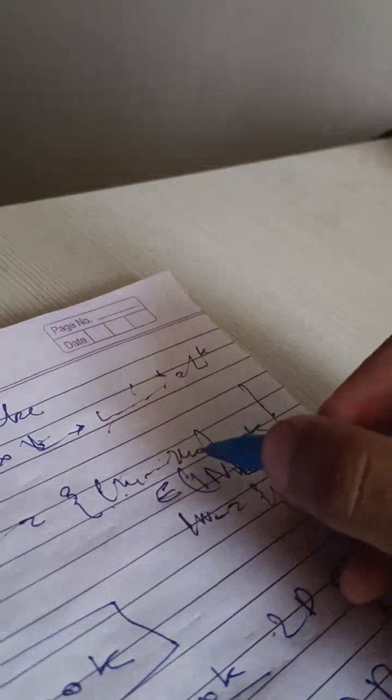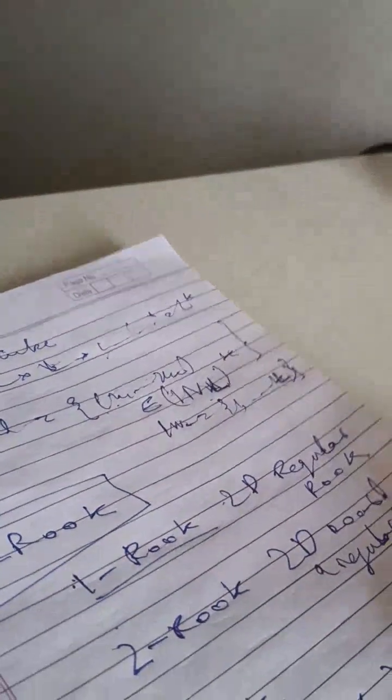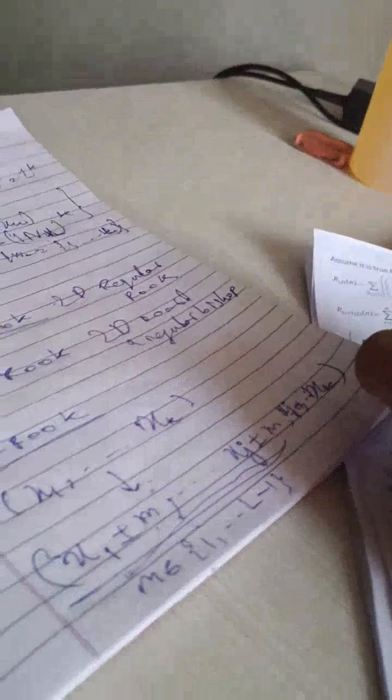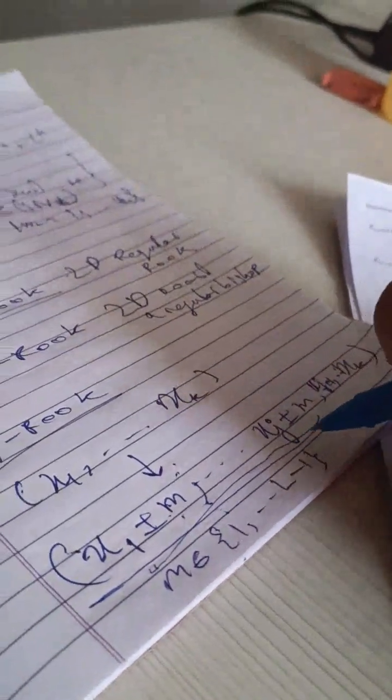Let me correct this. Here it's N_L, not N_K. Numbers from 1 to L. Each xi belongs to numbers from 1 to L. So it's N_L power k, not N_K. And m belongs to 1 to L minus 1.